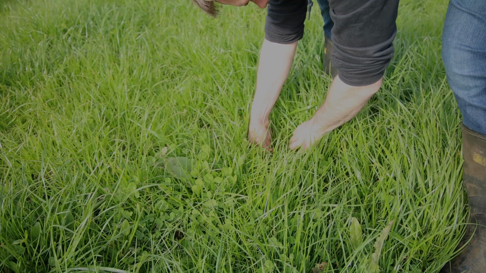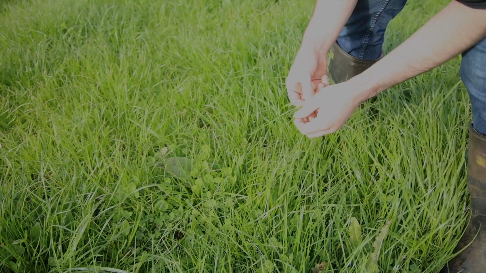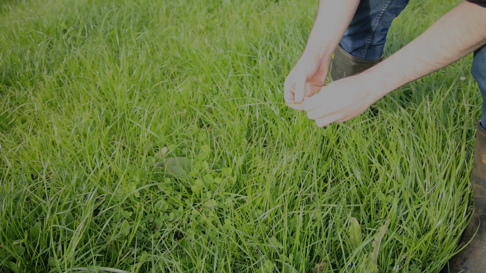I want to share a straightforward piece of information that can help you make grazing decisions in your pasture. It's called the leaf stage. The leaf stage is all about counting the number of leaves that have appeared or emerged and then understanding your round length based on your target leaf stage at grazing.